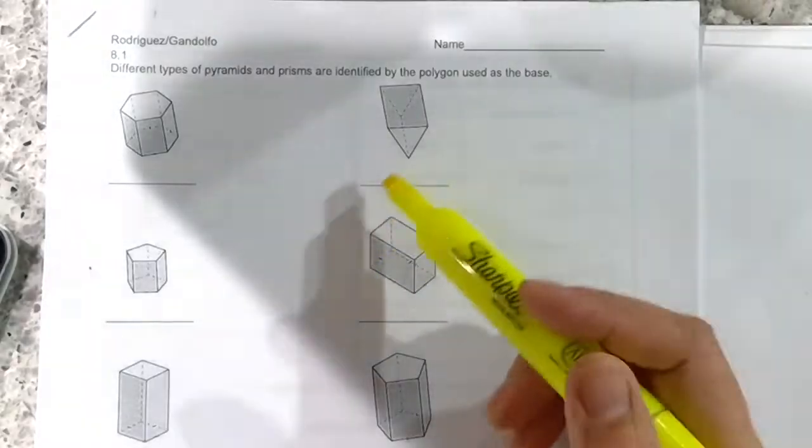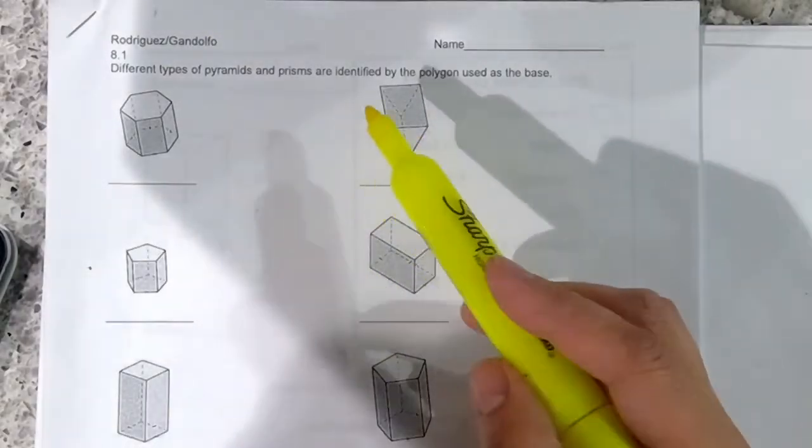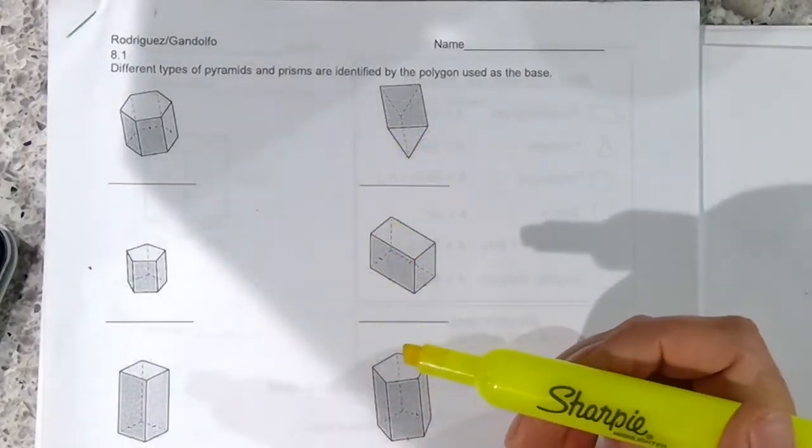Well, I couldn't find anything in my pantry that had the shape of a pyramid or prism, so let's just talk about the difference between them.